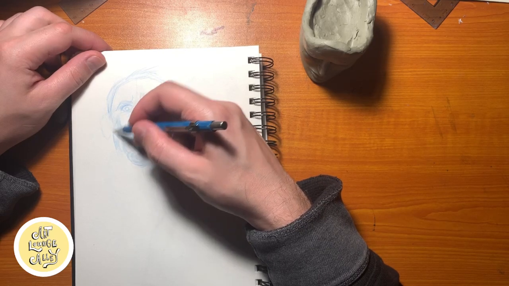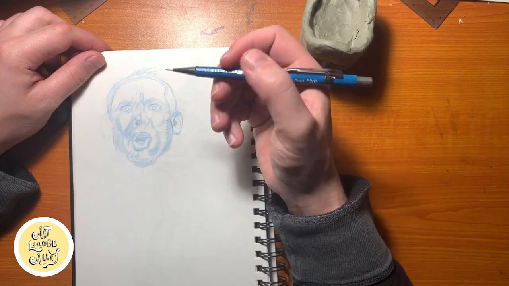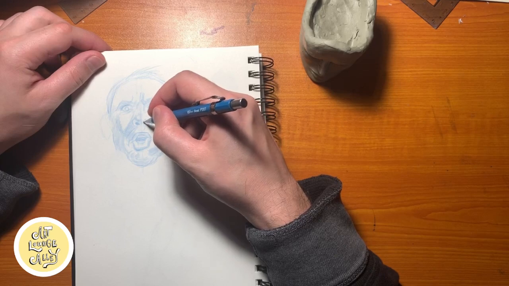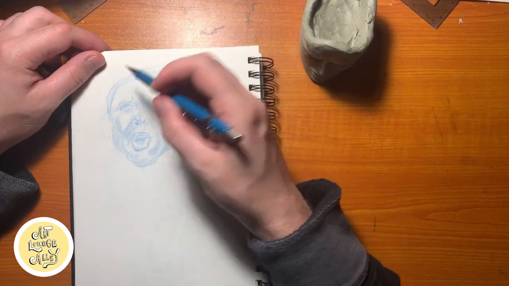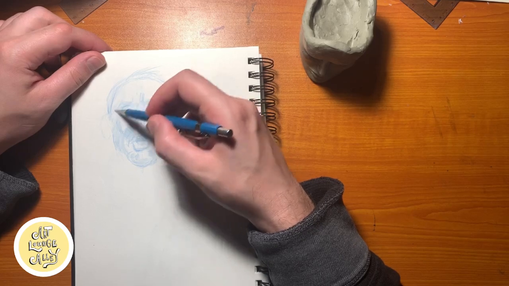So that's kind of what I'm doing right now. I'm not focusing too much on the tone, the darkness of the shadows, that sort of thing. I'm just trying to establish where all the shadows are.